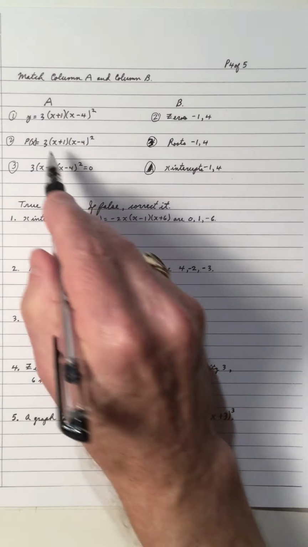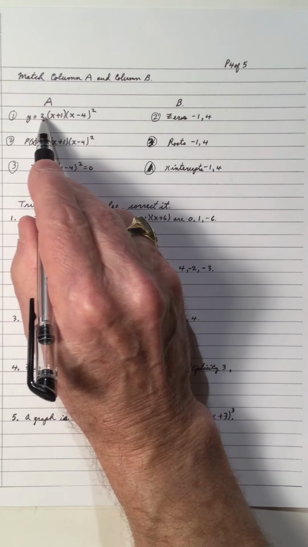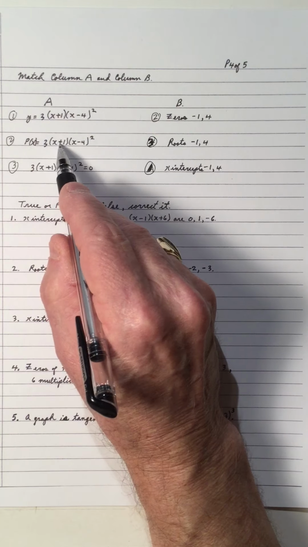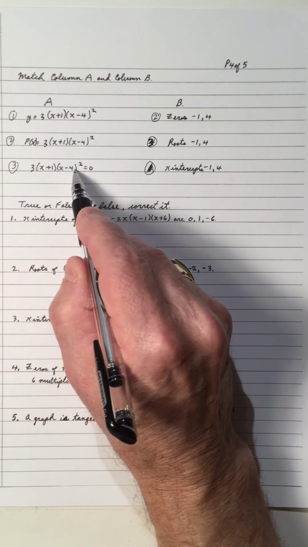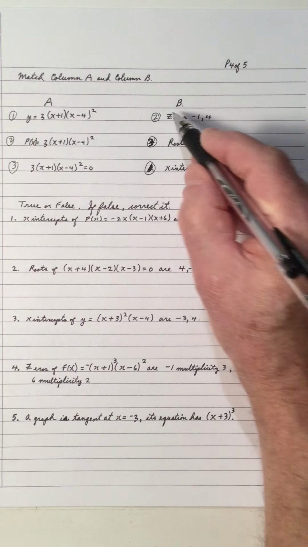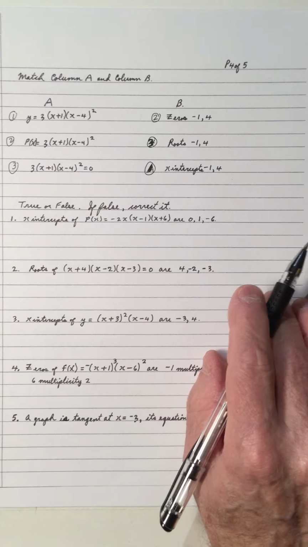So again, the x-intercepts belong to this equation, the zeros belong to this equation, and the roots belong to this equation. Notice these answers here are all the same as the terminology.